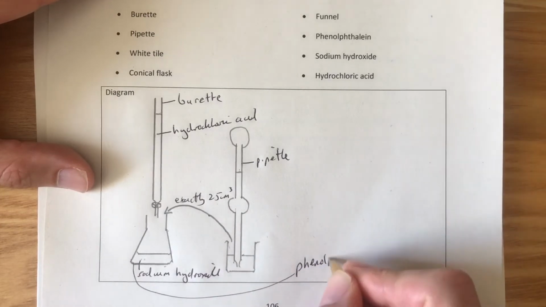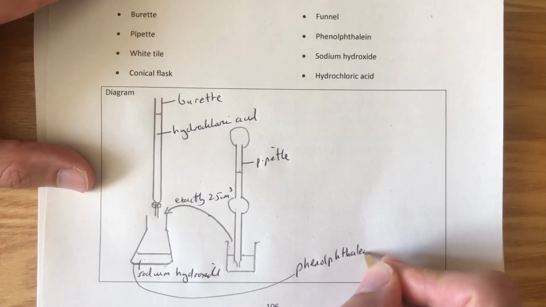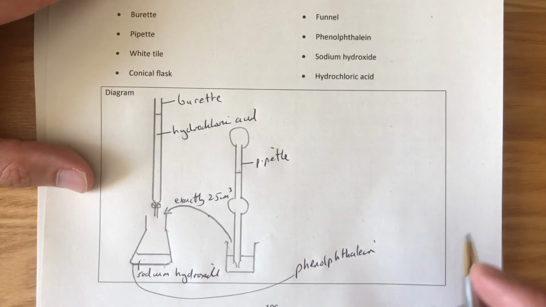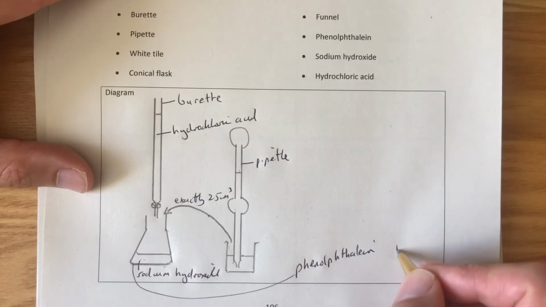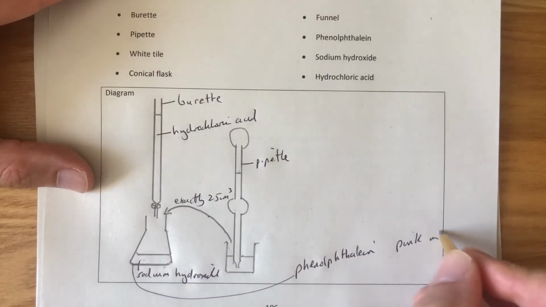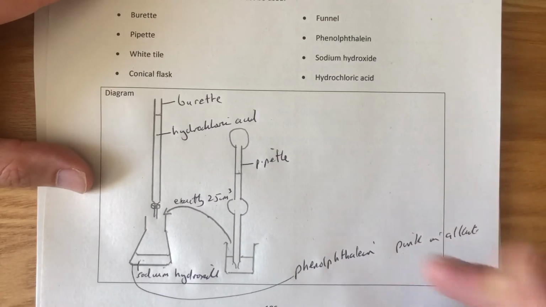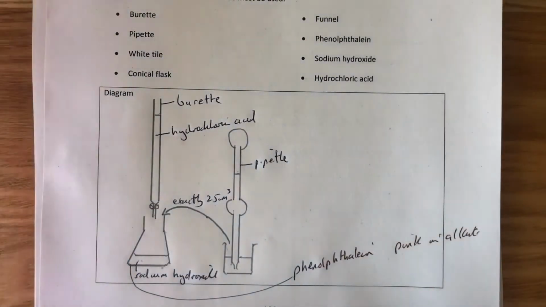Phenolphthalein, P-H-T-H-A-L-E-I-N. And phenolphthalein is pink in alkali. So you add it to the sodium hydroxide and it's going to be pink. Pink in alkali. And then we're going to run in the acid.